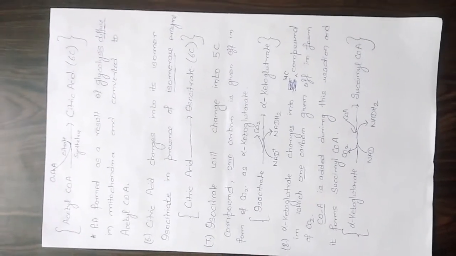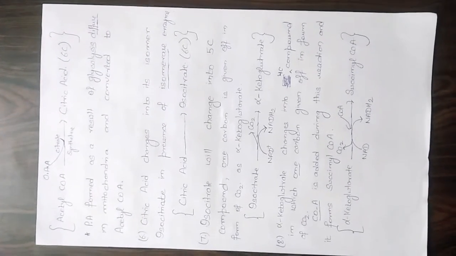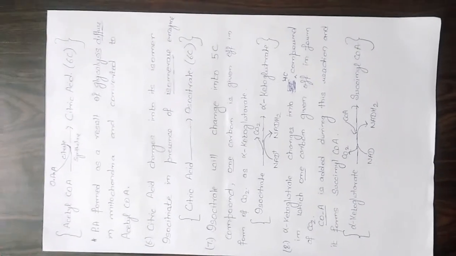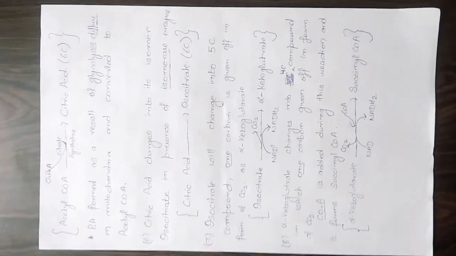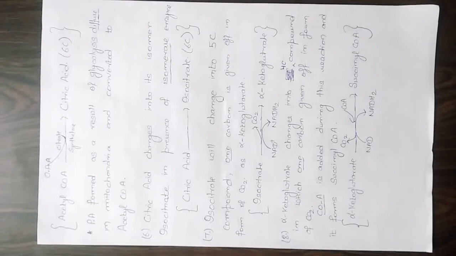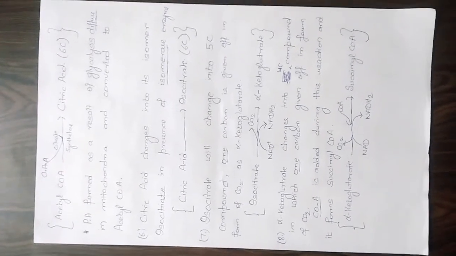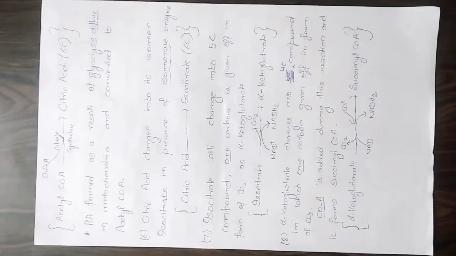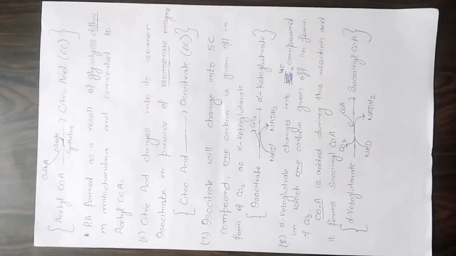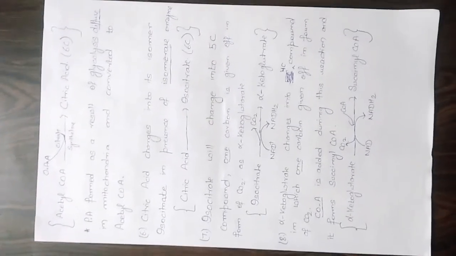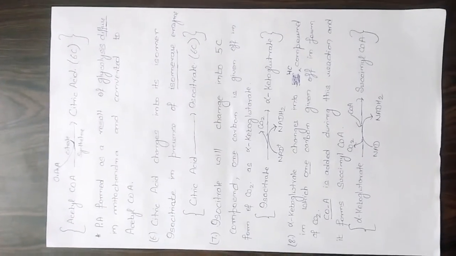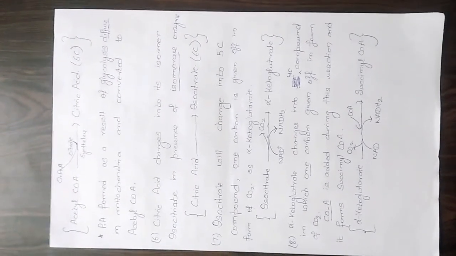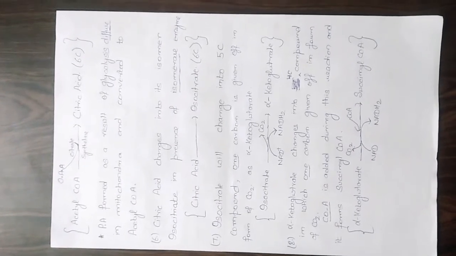Next, sixth point, citric acid changes into its isomer isocitrate in the presence of the isomerase enzyme. And the compound formed is 6 carbon. Isocitrate is 6 carbon. Isocitrate changes into alpha ketoglutarate in which CO2 is given off and NAD plus is reduced to NADH2.